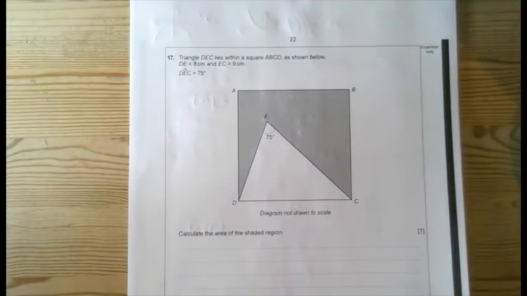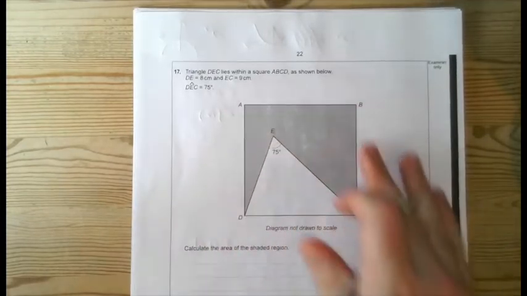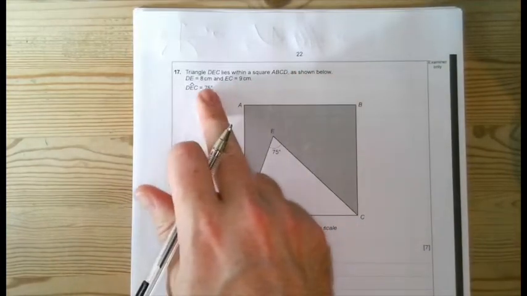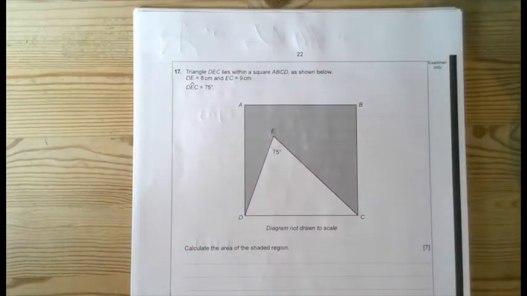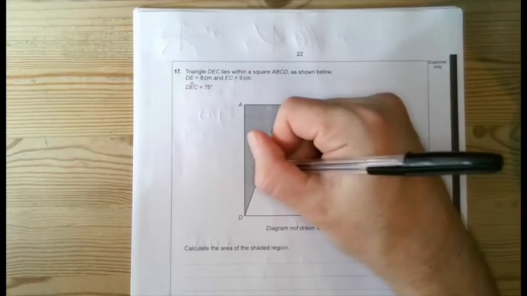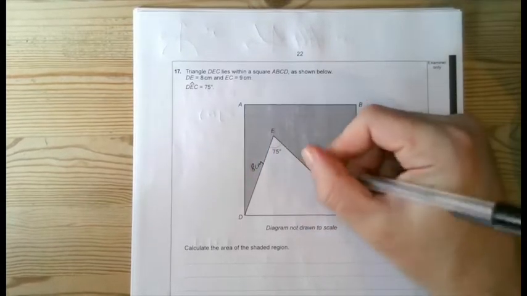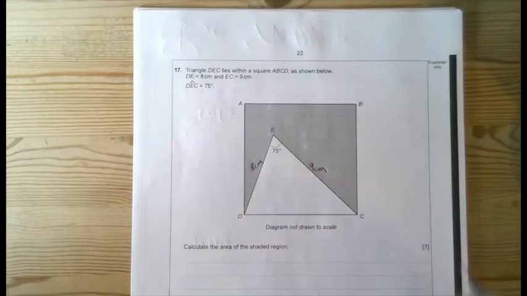Okay then, final question. Final question says, calculate the shaded region of this thing up here. Now we're told that this is a square, so I know this side is equal to this side, and so on and so on and so on. And then I've obviously got a triangle in there. Now I know that DE is 8 centimetres and I know that EC is 9 centimetres, okay?